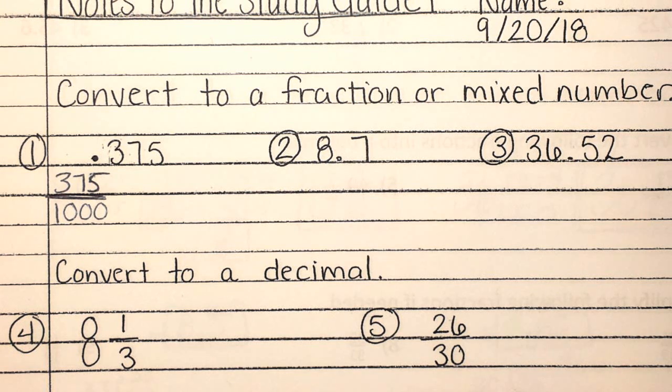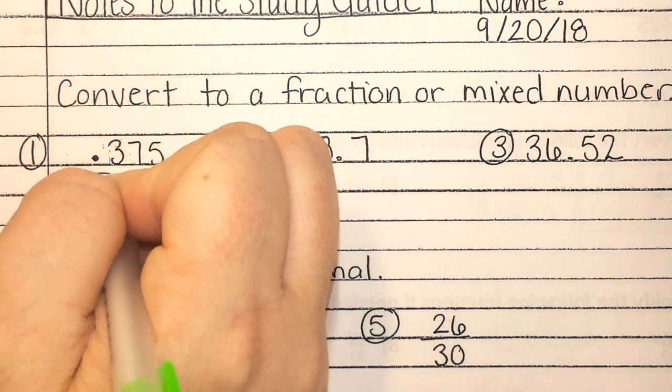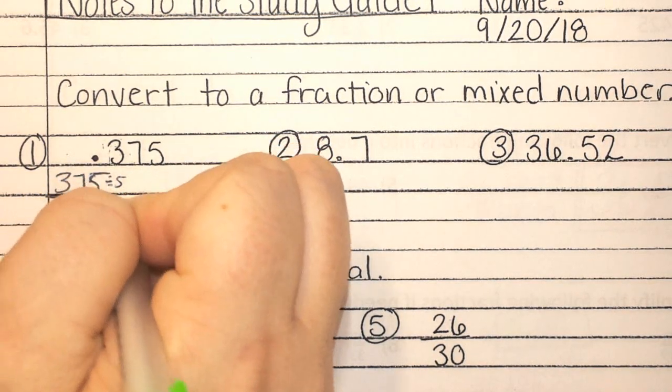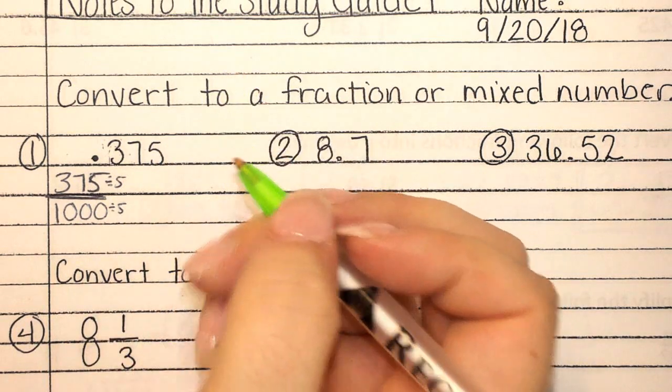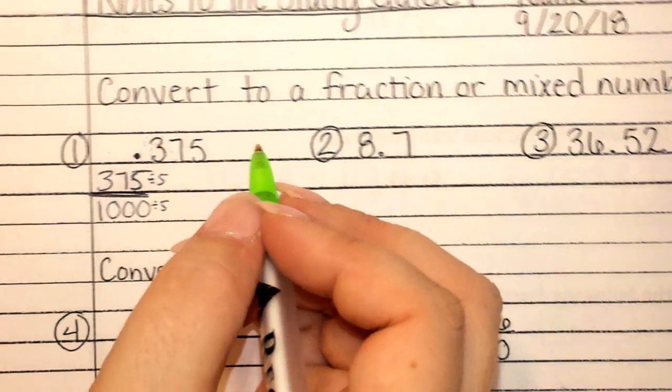No. All right, what can I do to simplify this fraction, to make it smaller, to make it better? Danny? We can divide them by 5. All right, so 375 divided by 5. We might need to go over to the side to do that.